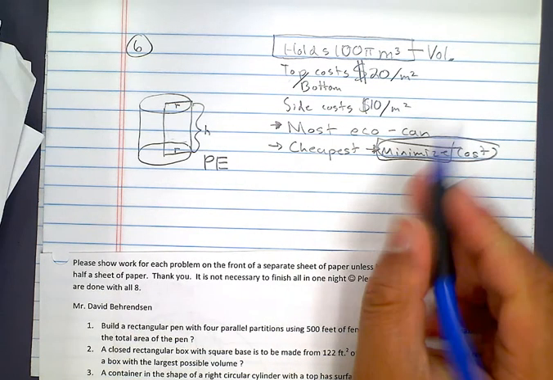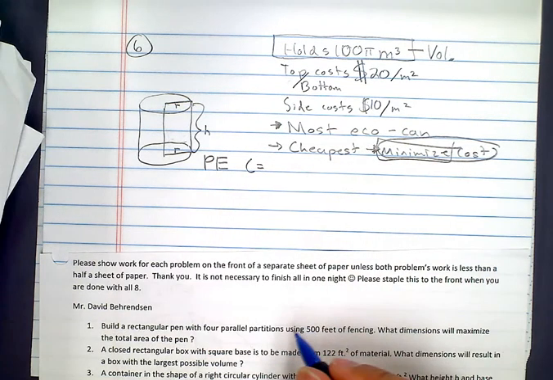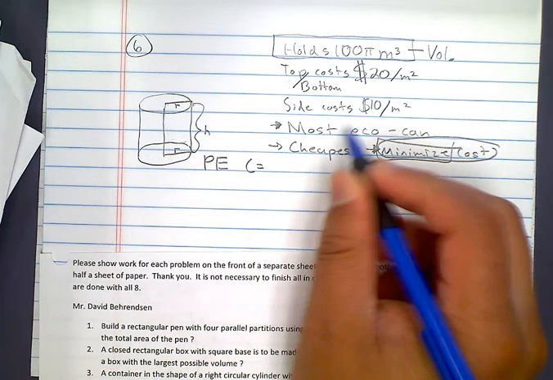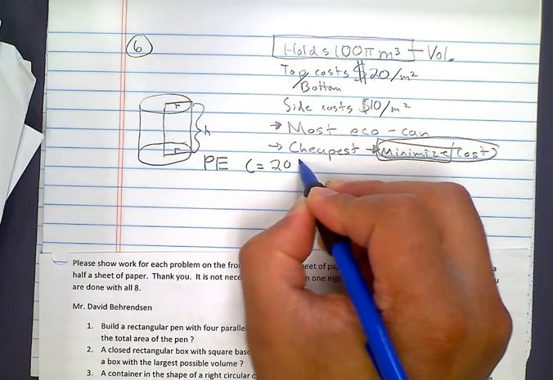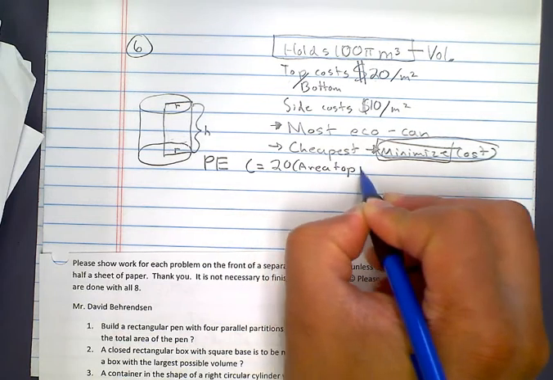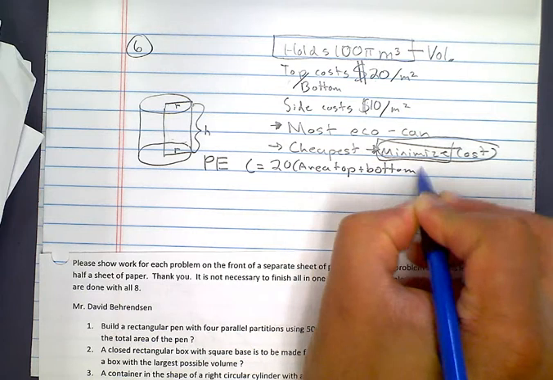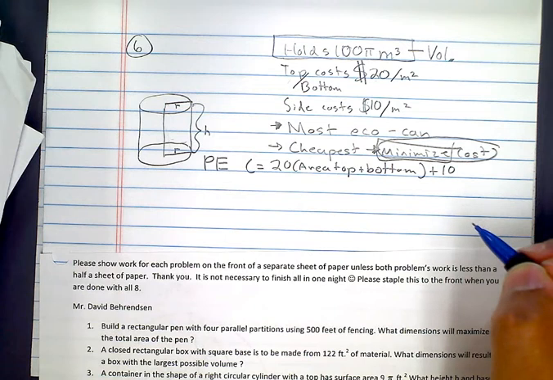So we need to make an equation. Cost equals something. What does cost equal? The top and bottom plus the sides, okay? So we know the top is $20 per meter squared. That's $20 times the area of the top and bottom, plus $10 times the area of what? The side.